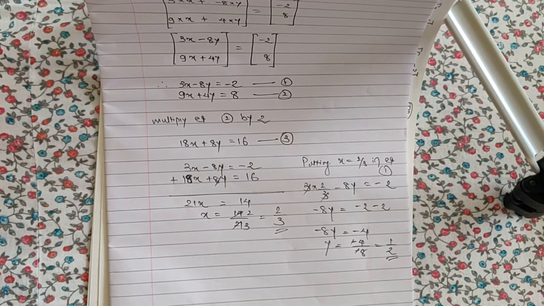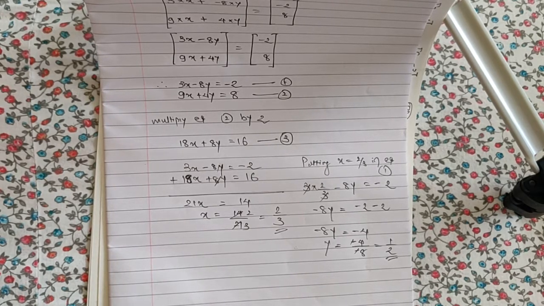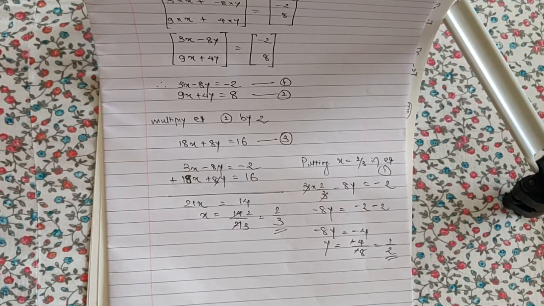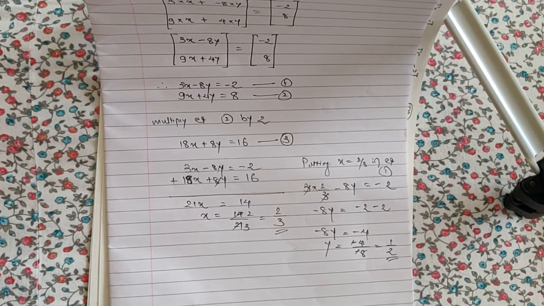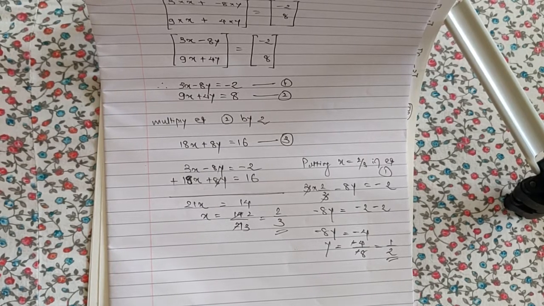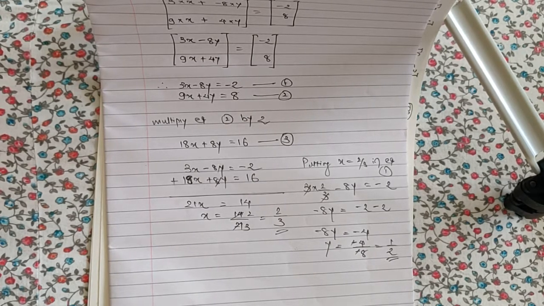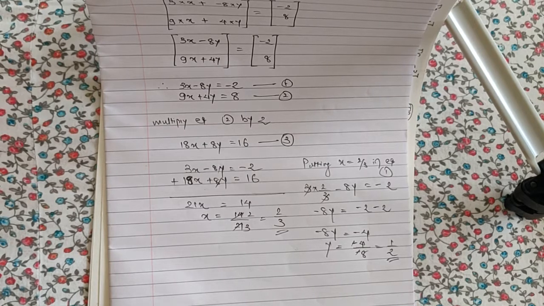If I put the value of x in equation number 1, it is 3 into 2 by 3 minus 8y is equal to minus 2. So 2 will go that side, become minus. So minus 2 is minus 4. So 4 by 8 is 1 by 2. It is correct. It is absolutely correct. Right? So this is x and y.